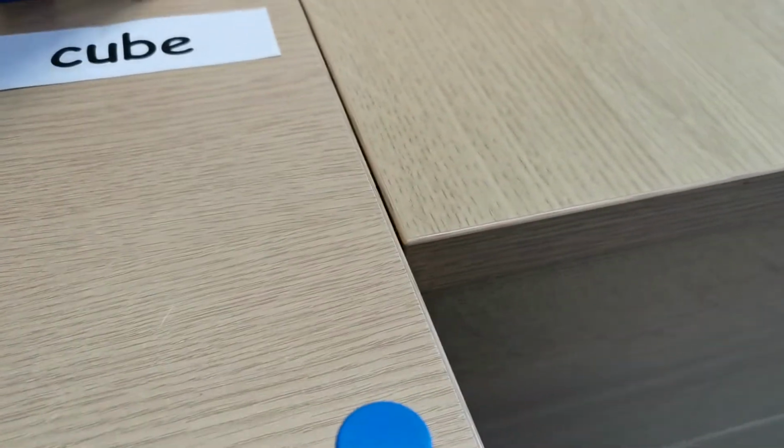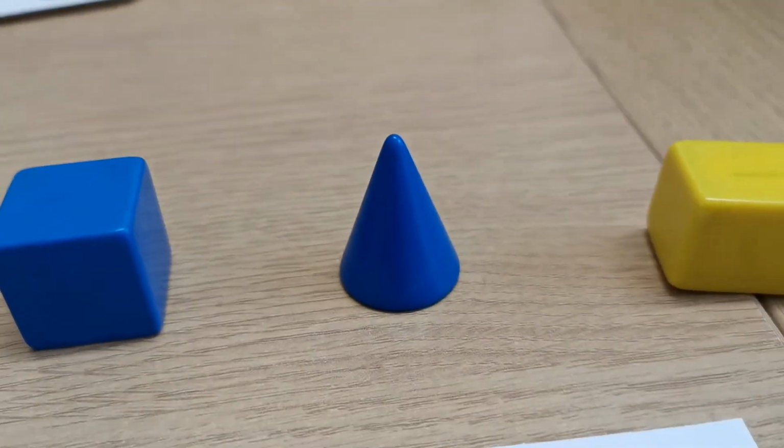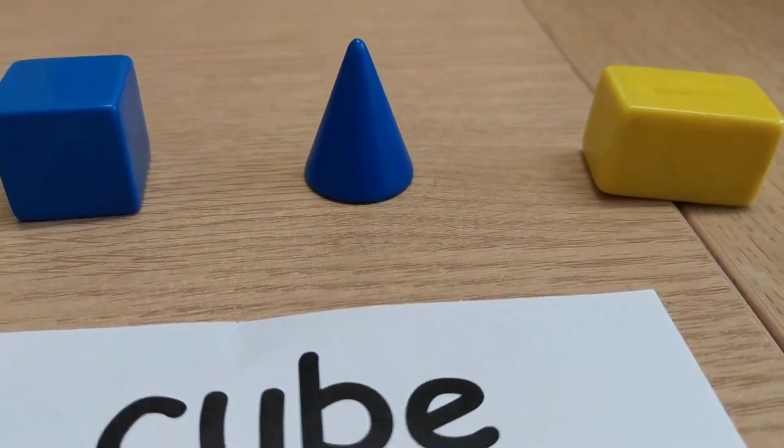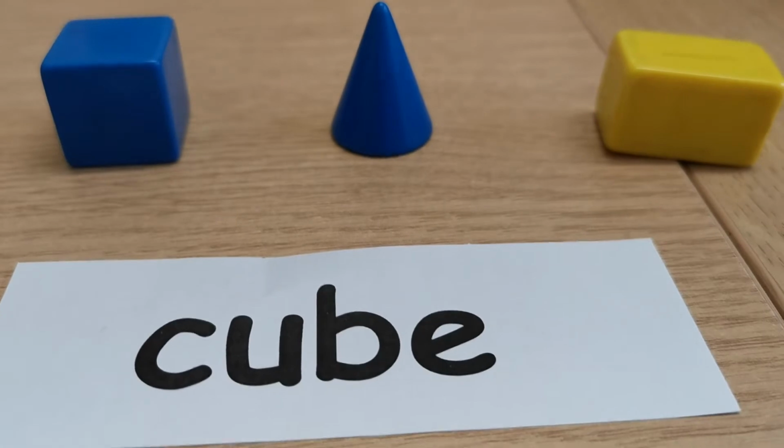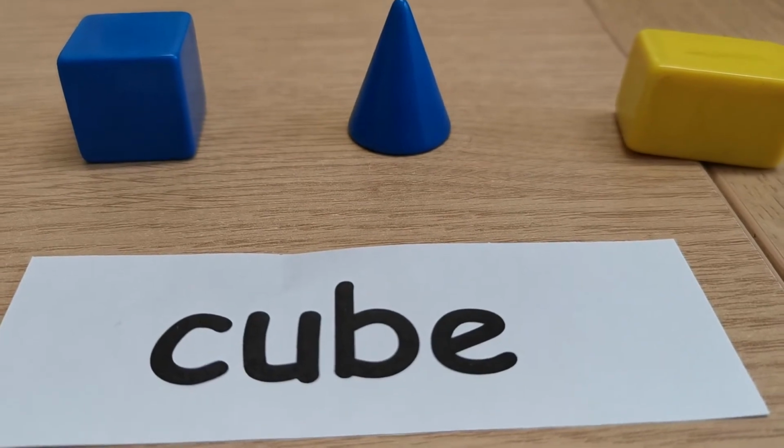Let's go, let me move my shapes over here. Which one of these 3 shapes here, 1, 2, 3, is a cube? Which one is the cube?